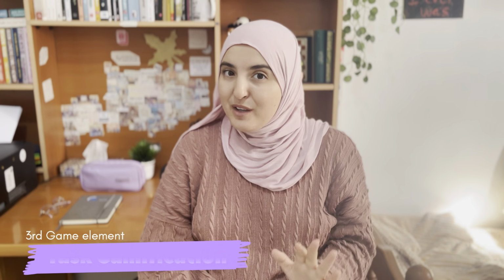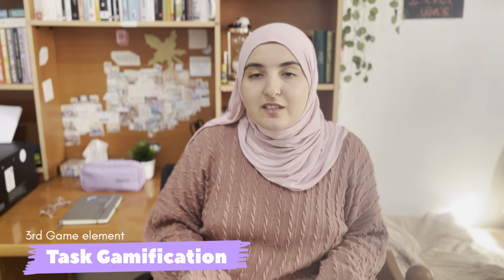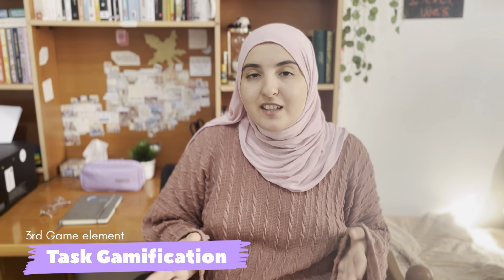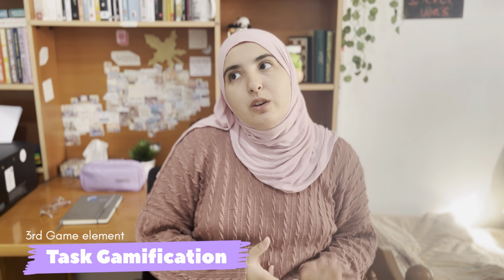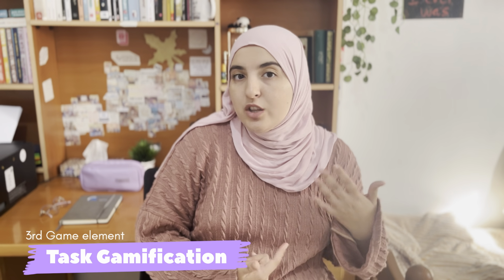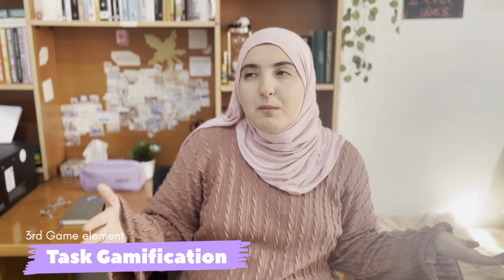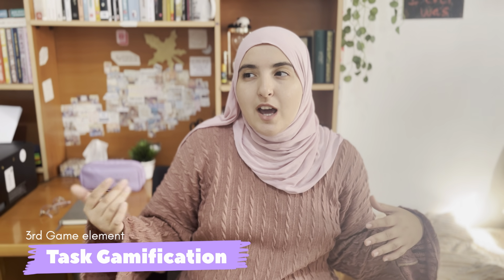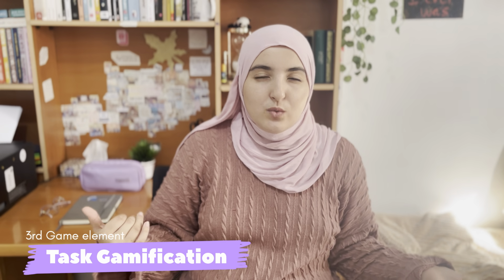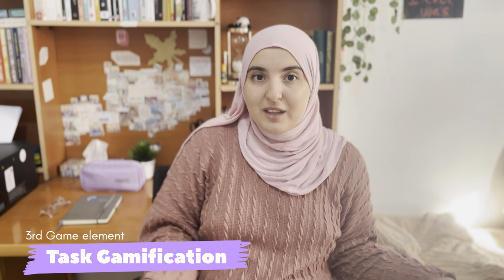My last and favorite game element is task gamification. You can easily start by turning every task into a game. This is something I do a lot, so whenever we have an exercise or a task to do on the copybook or the workbook, I start by playing it as a game. It makes it much easier and less boring for students when they have to sit down and actually do the exercise because they've already played it, you know.